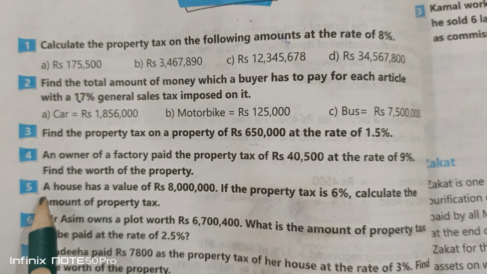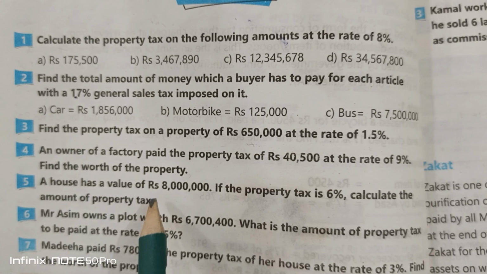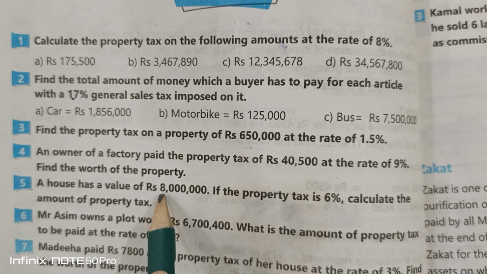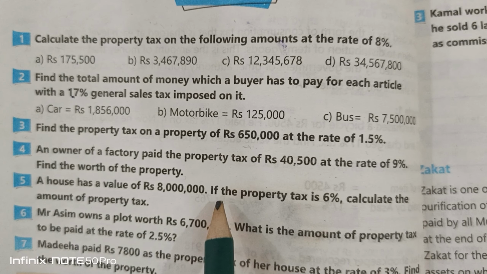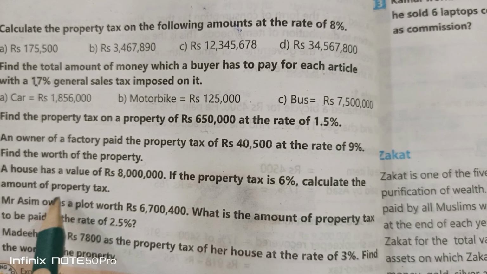Moving toward next question, which is question number 5. A house has a value of rupees 8 million. If the property tax is 6%, calculate the amount of property tax.